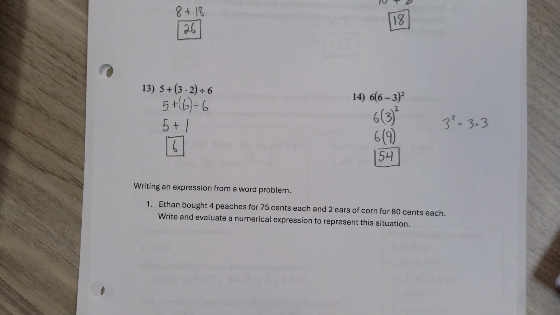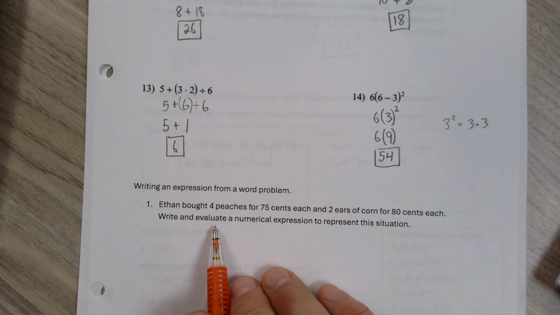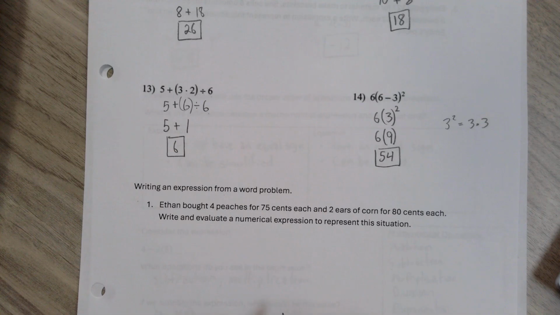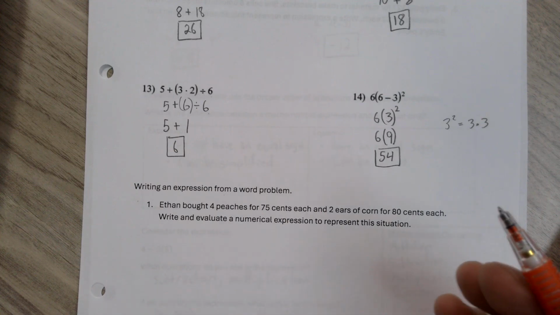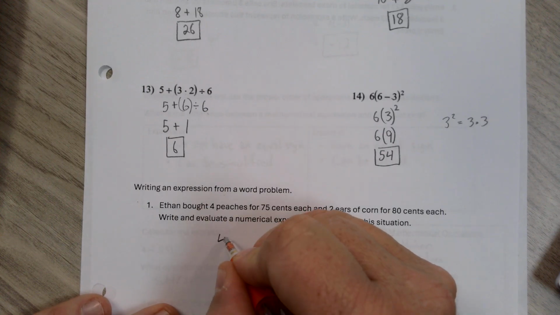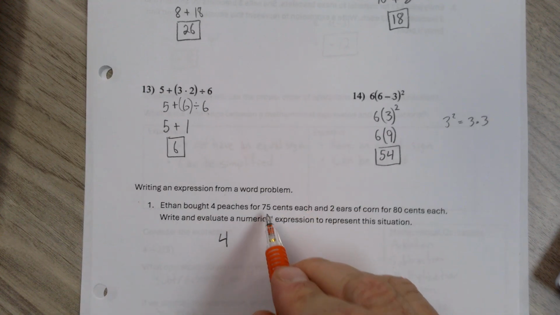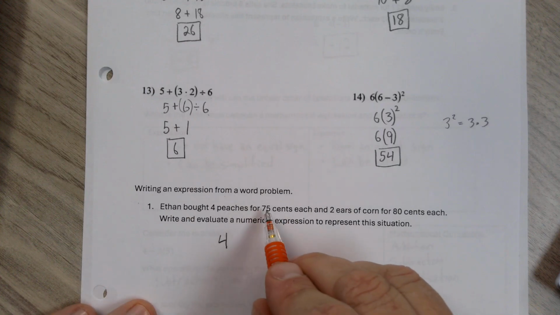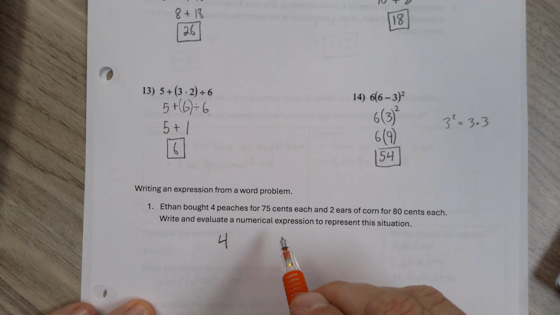And then the last one on this one, we're going to take a look at a word problem. Ethan bought 4 peaches for 75 cents each and 2 ears of corn for 80 cents each. Write and evaluate a numerical expression to represent the situation. So we're going to create our own expression that we're going to then simplify. So we have 4 peaches, and they're for 75 cents. Now we have a choice. We can do this in pennies, or we can do this in dollars.